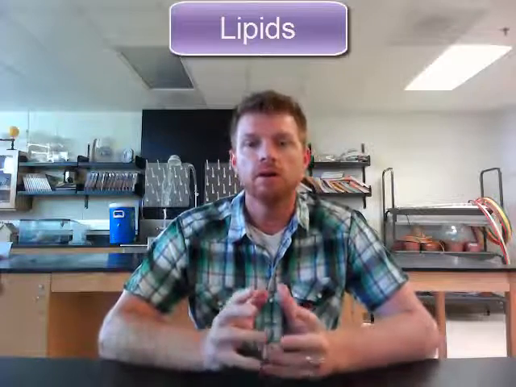A third macromolecule that I want to talk about are lipids. Now, lipids are fats, and we think fat, we might always think negative, but fats can actually be a good thing depending on what type of fats we have and how much fat we actually have. So the function of fat, one, to store energy, and also lipids or fats are really important in the cellular membranes too. So lipids are a very important aspect of our biology.